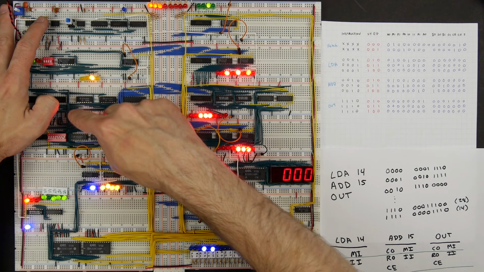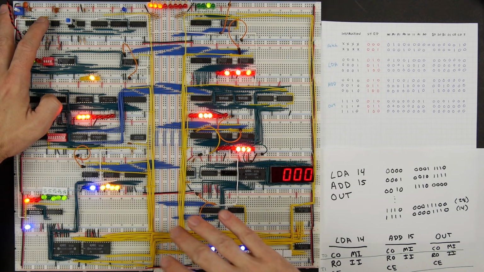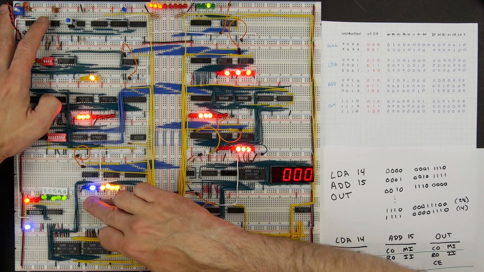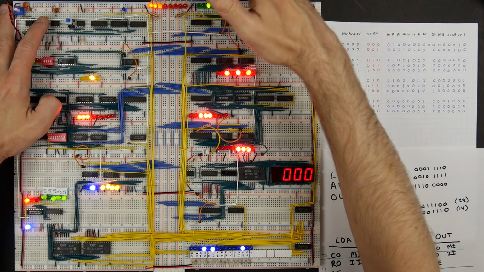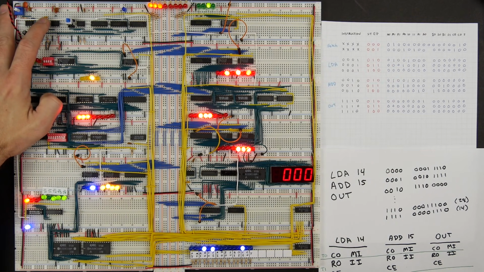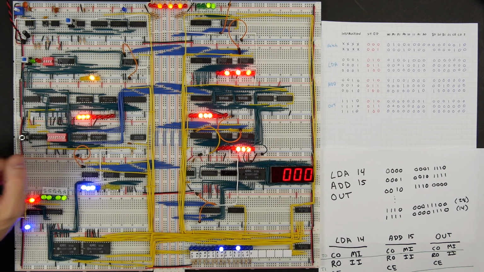So this should put, and this is the step where it didn't work last time, so I'm suspicious, but this should put this 1110 into the instruction register, and then increment the program counter to 3. So let me just run the clock one step, and that time it worked. We have the right instruction here. So maybe I bumped something.